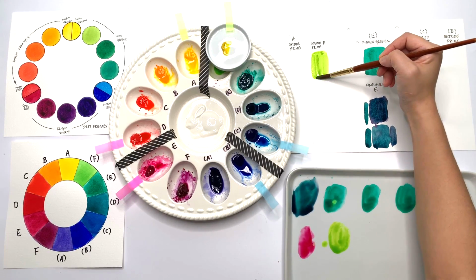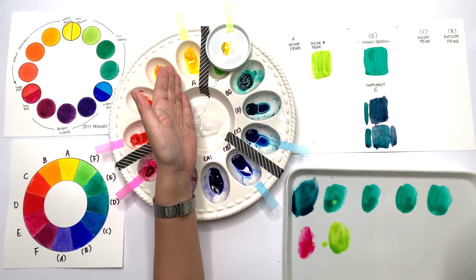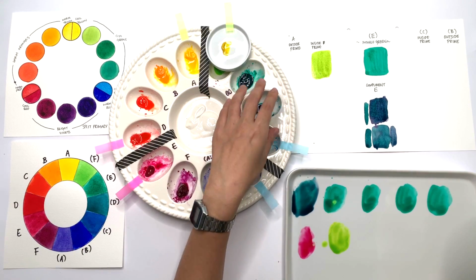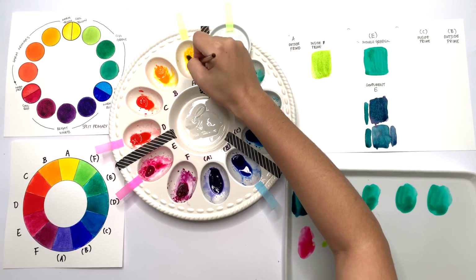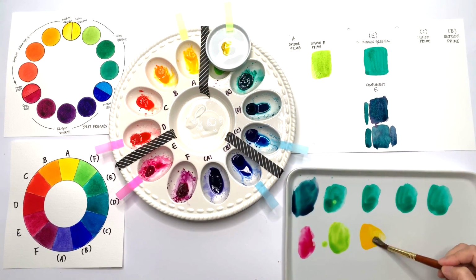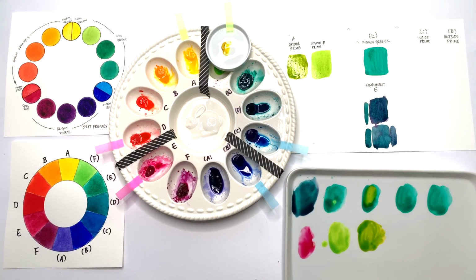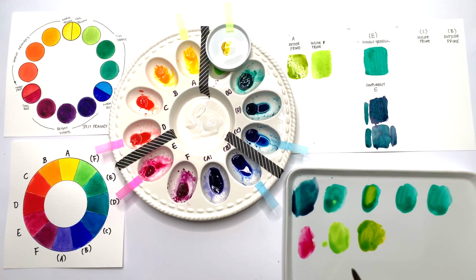Really nice and bright. And then we said if you go over the line and mix with colors that are outside of the color's own section, you're going to get a more muted version. So let's try with the color that's in the A well, which is the warm yellow. So you get a lot more mossy kind of green, a little bit like Green Gold by Daniel Smith kind of color rather than this bright green color.